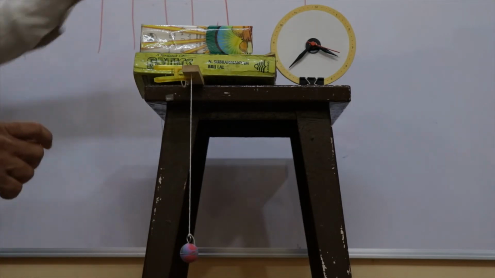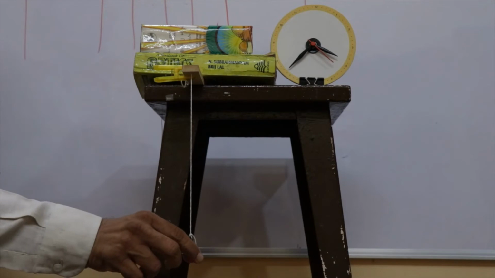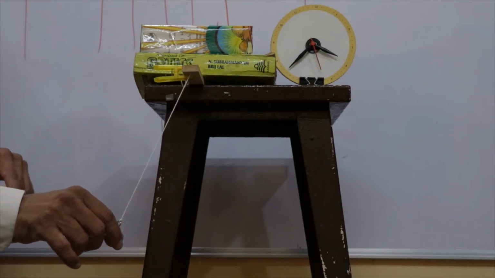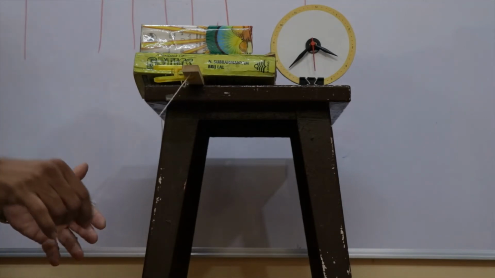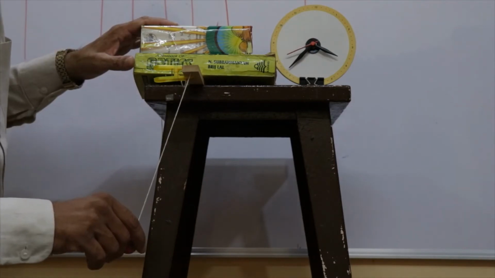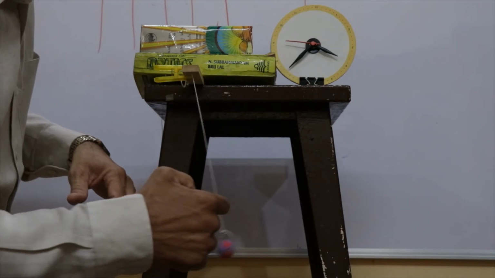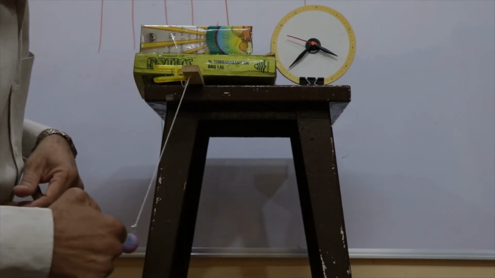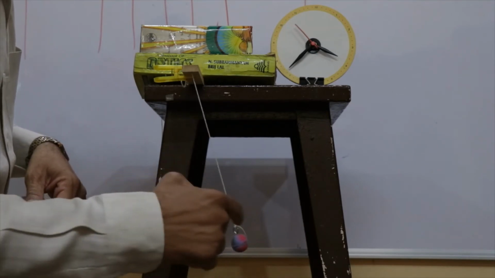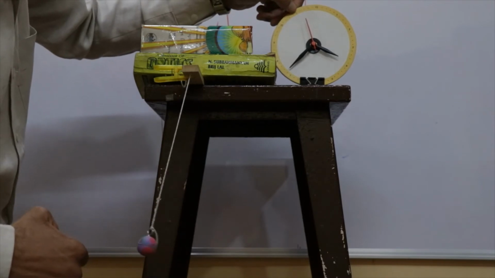So I'll just begin. We'll use this clock to count the number of seconds. Let us start observing it. I'm releasing it. See, never pull it up like this. No, you should release it from just some angle. I'll release it now. Let us start counting. 1, 2, 3, 4, 5, 6, 7, 8, 9, 10. So it took exactly 10.5 seconds.